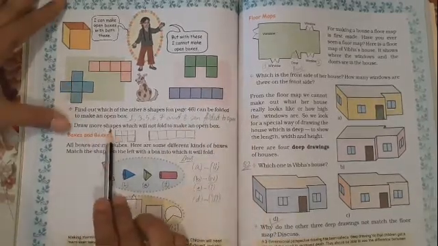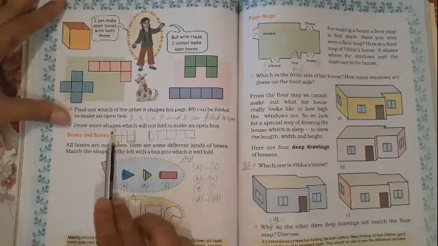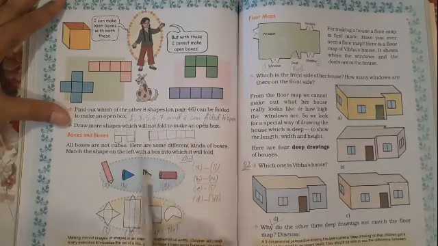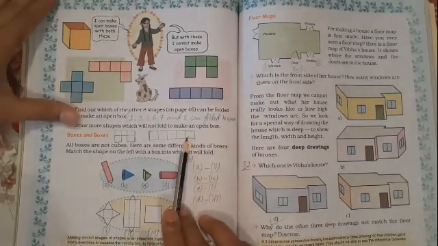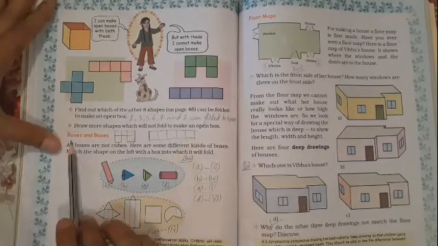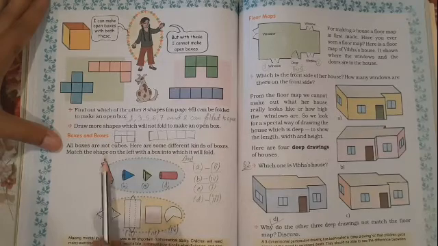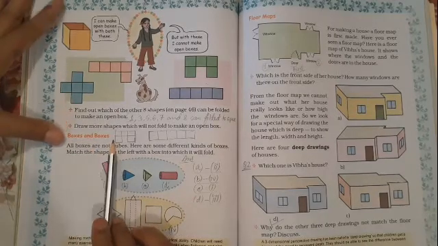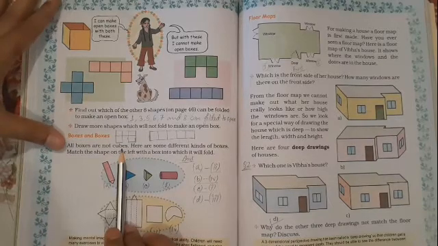So draw more shapes which will not fold to make an open box. So here 2 cutouts I have drawn, they cannot be folded into an open box. Now let us move to the next question, boxes and boxes. All boxes are not cubes.